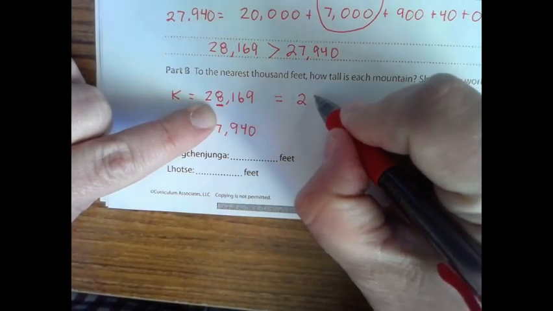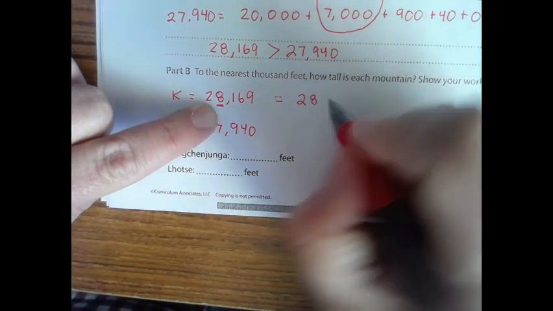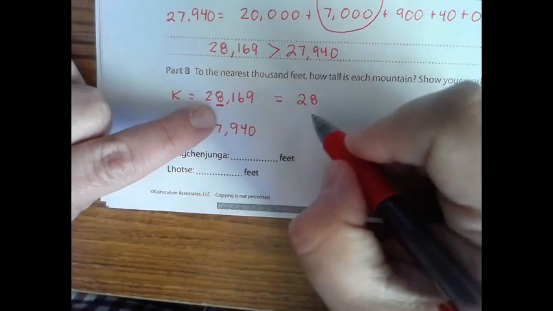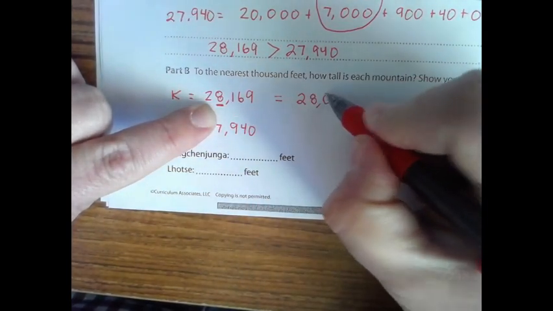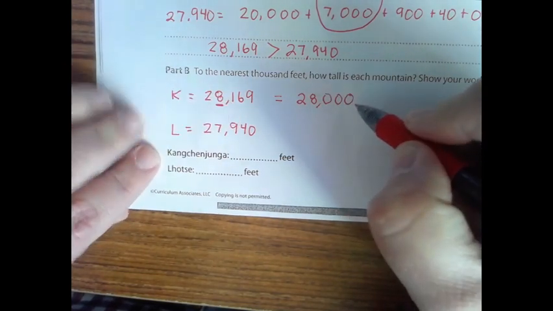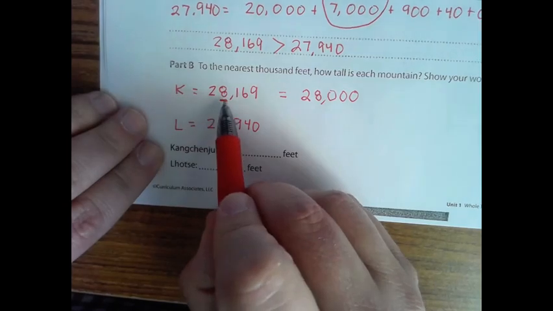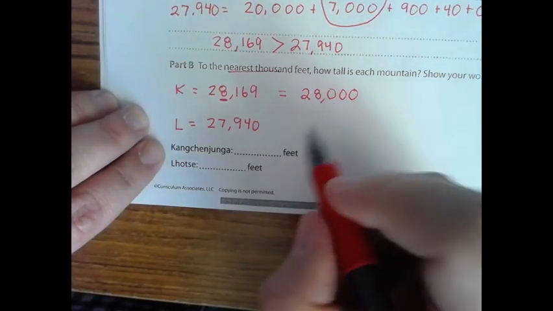We're going to leave the 8 alone. So we're just going to put an 8 here. And then everything after the stop sign becomes a 0. So I'm going to rewrite the comma. That 1 becomes a 0. 6 becomes a 0. And the 9 becomes a 0. So when we're rounding 28,169 to the nearest 1,000, it's 28,000.